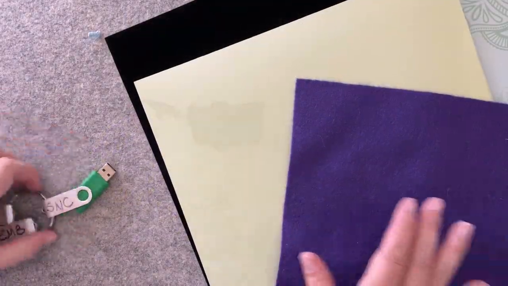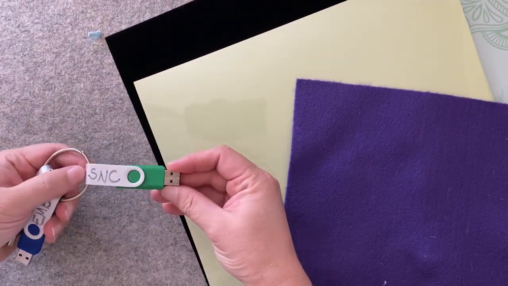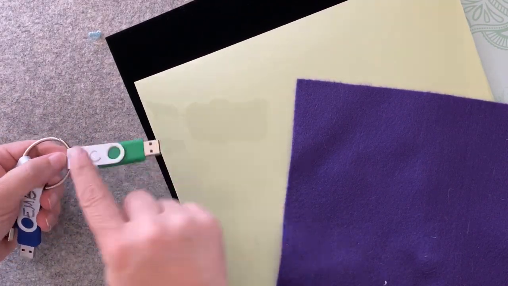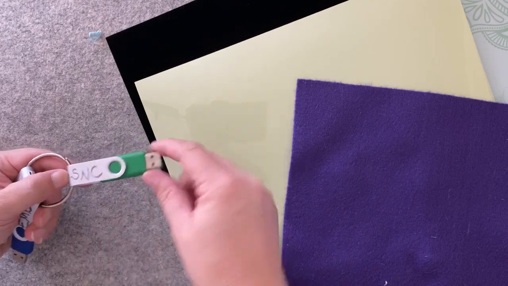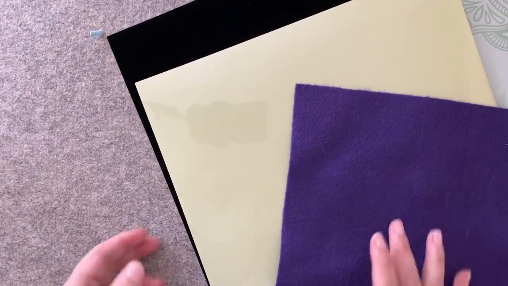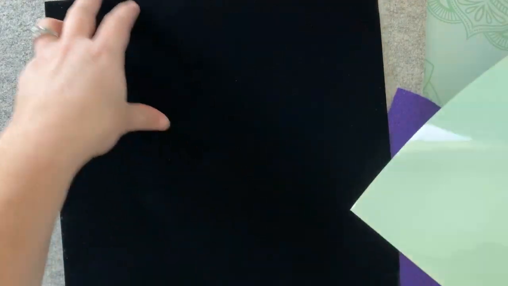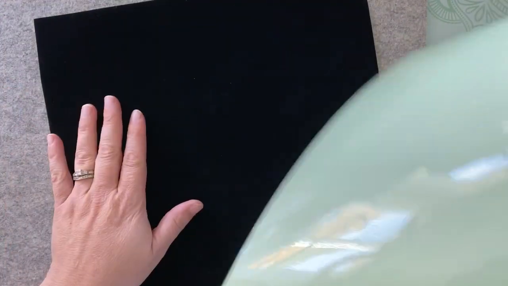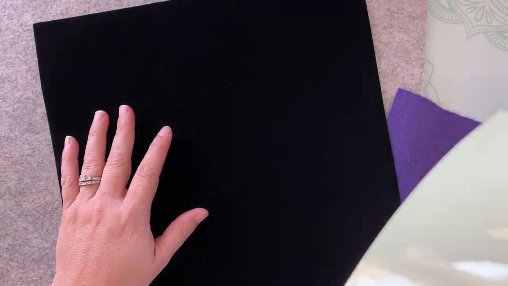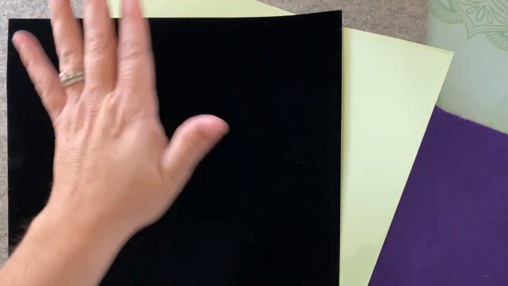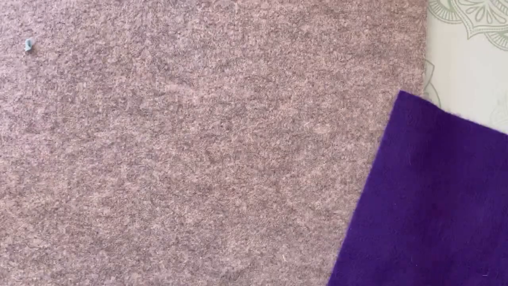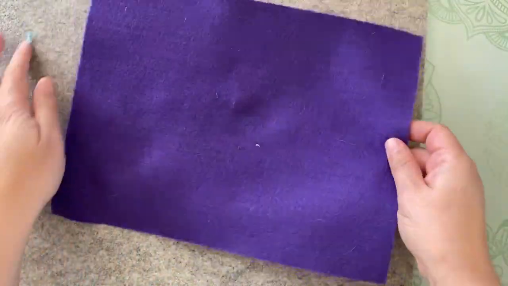I am super excited today because I have a free cut file here on my SNC or ScanNCut USB drive that I just downloaded from Canvas Workspace free, and it features a bat. And not only does it feature a bat, but what you see here is this velvety material that is made for rhinestones, because you can cut your own rhinestone designs with the ScanNCut, and this is transfer material to move the rhinestones onto your project. I'll show you exactly what that does in a moment.